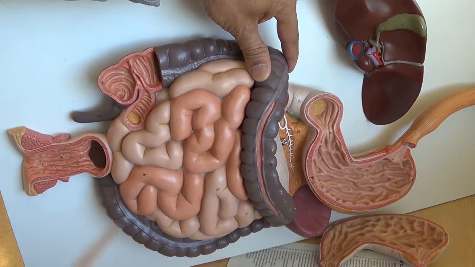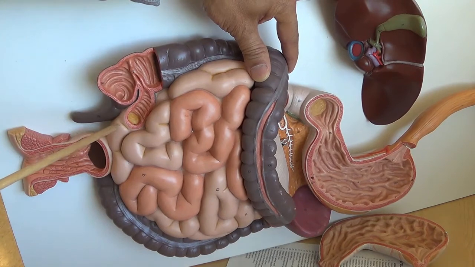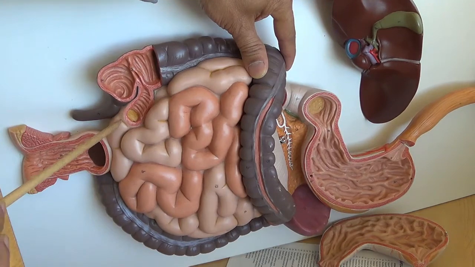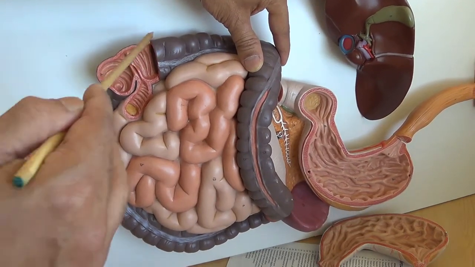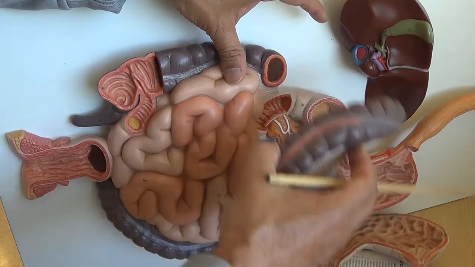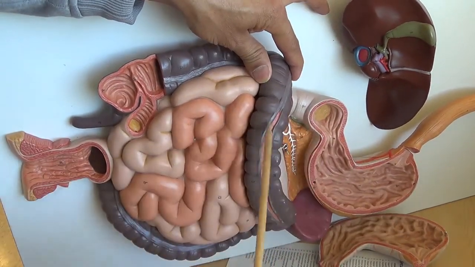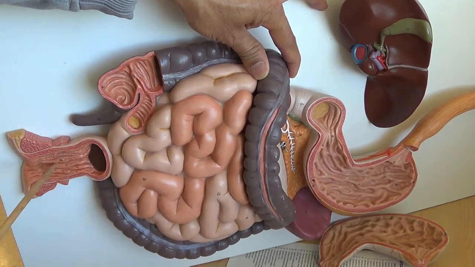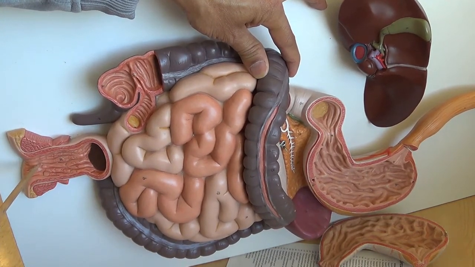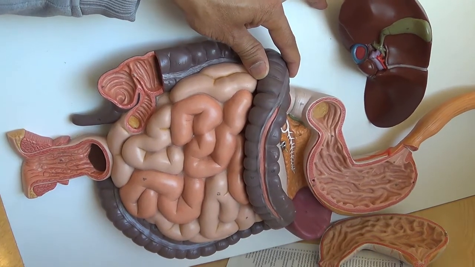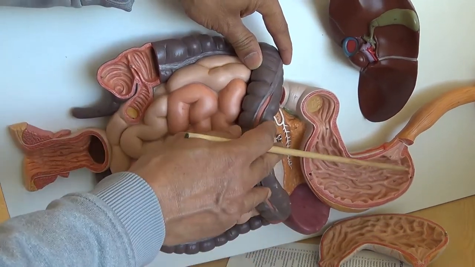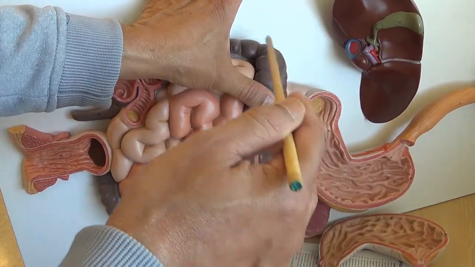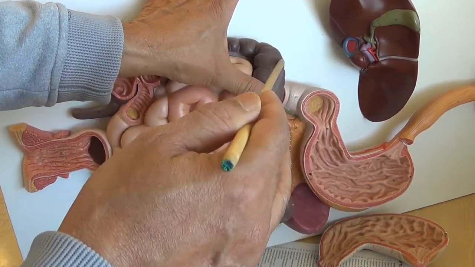Okay, so from the ileum, the last part of the small intestine, this is the small intestine. From the ileum, food enters into the cecum, and then this is the ascending colon, this is the transverse colon, descending colon, sigmoid colon is here, and then this part is the rectum, and this is the anal canal and anus.